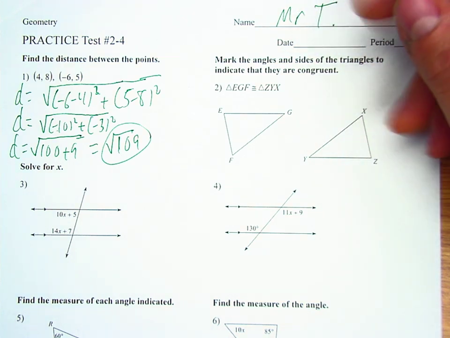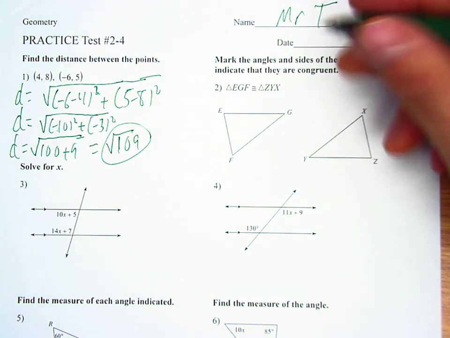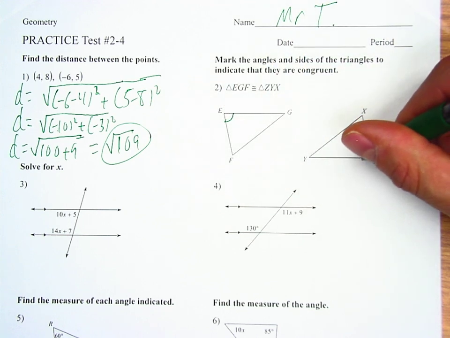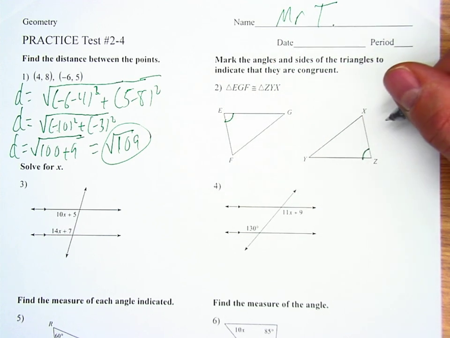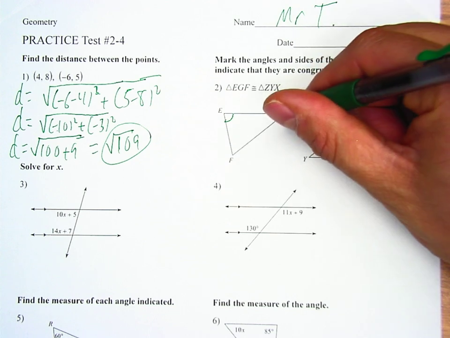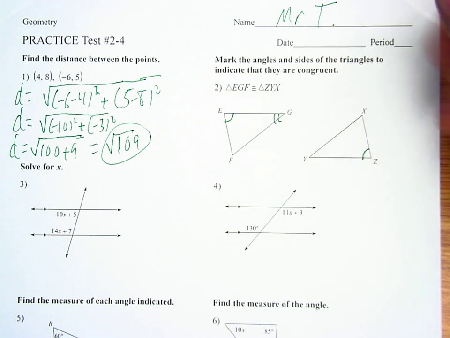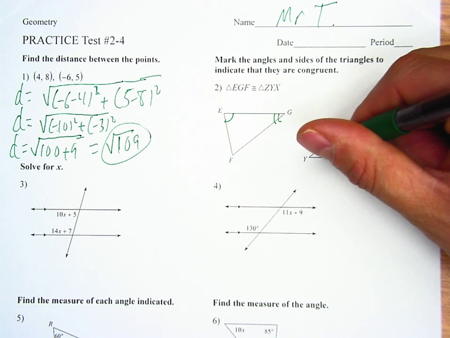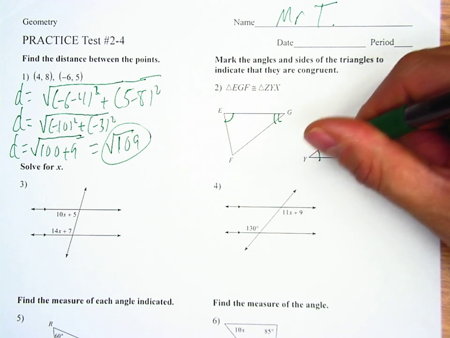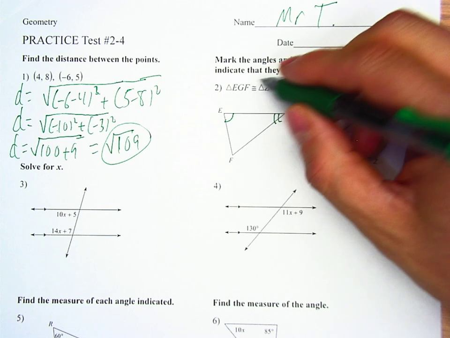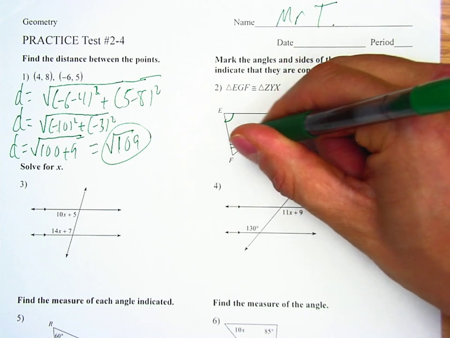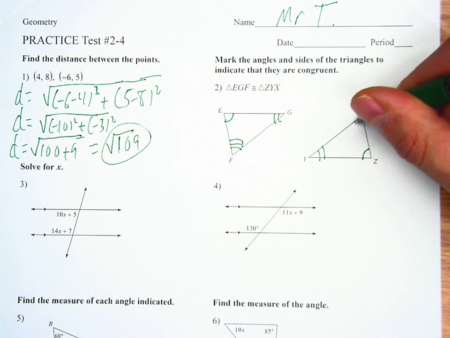Question 2. Mark the angles and sides. Triangles can indicate their congruence. So E is equal to Z. They will have the same amount of marking. G is equal to Y. They will have 2 marks because they're the second congruent angle. And F is congruent to X. They will have 3 markings.